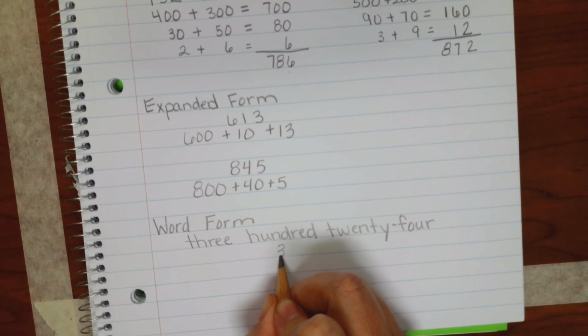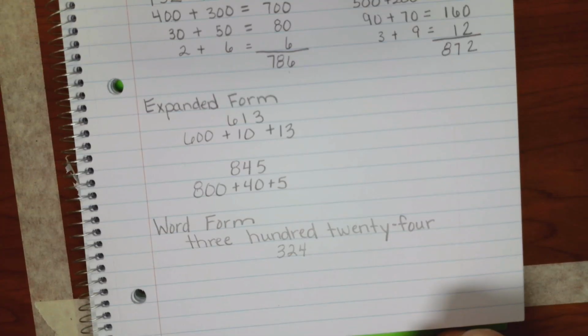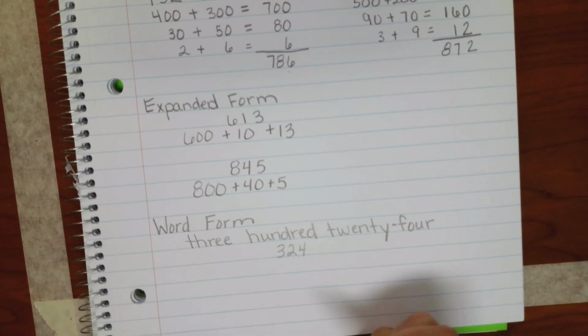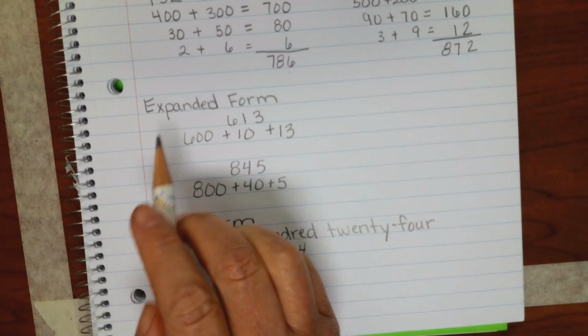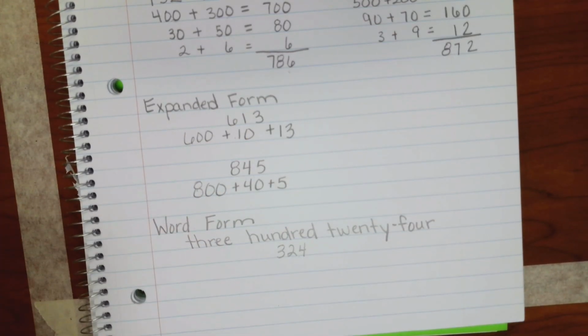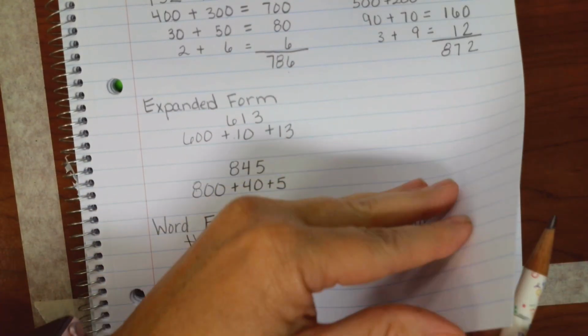324. You should have chosen 324. And this would be in standard form, wouldn't it? So I wrote it in word form and you had to choose it in standard form. Up here, you had to change it to expanded form and I gave you standard form. So now let's go in reverse. You may have to flip your paper over. I know I'm going to have to.